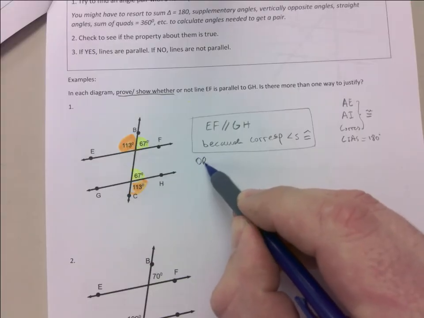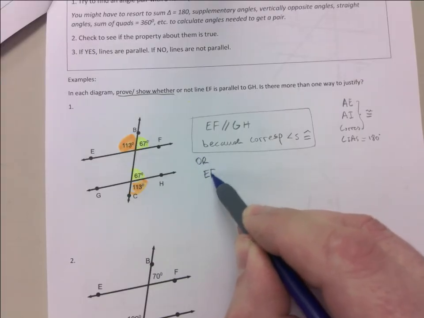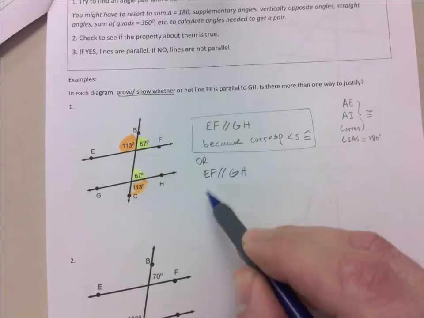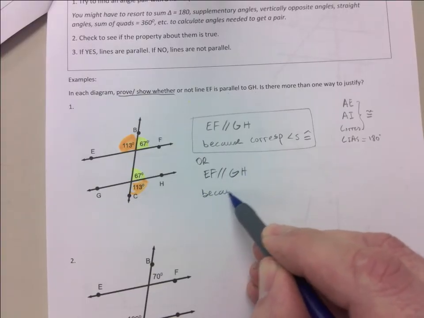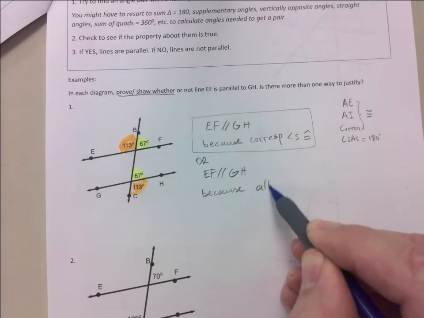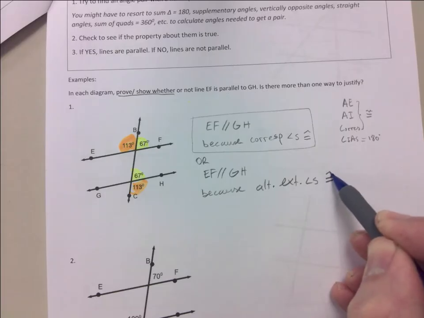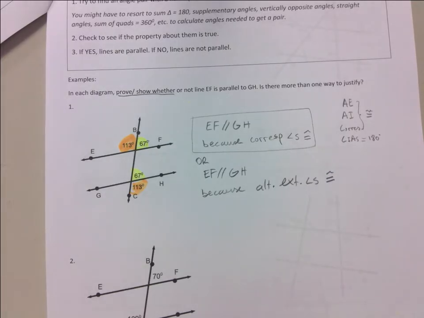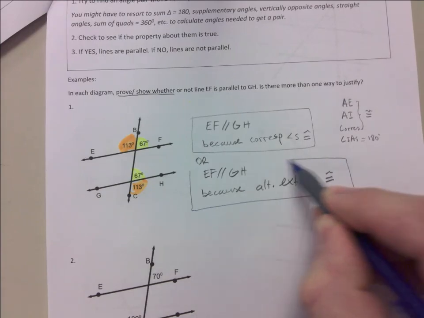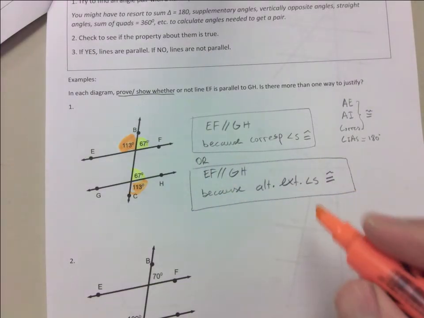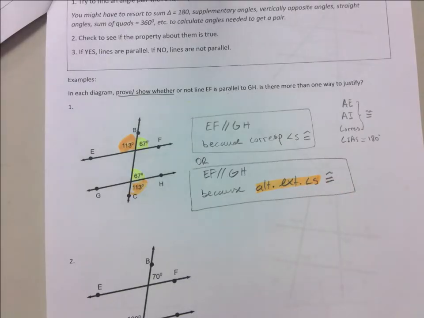Or, so write down or, EF is parallel to GH because alternate exterior angles are congruent. I'm going to color match here. Alternate exterior or corresponding. You take your pick.